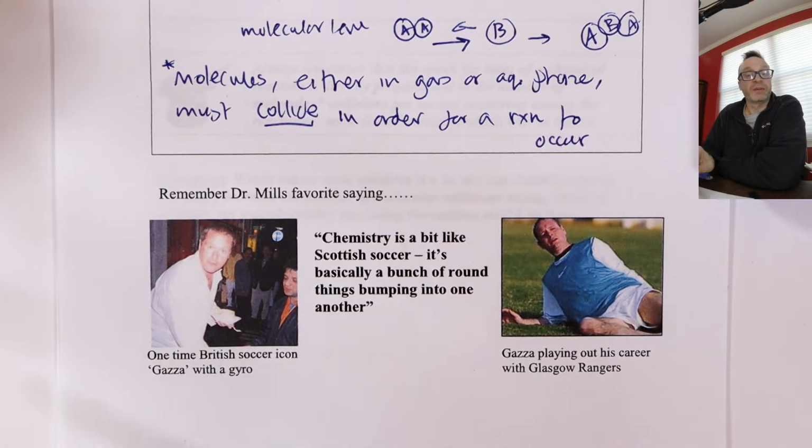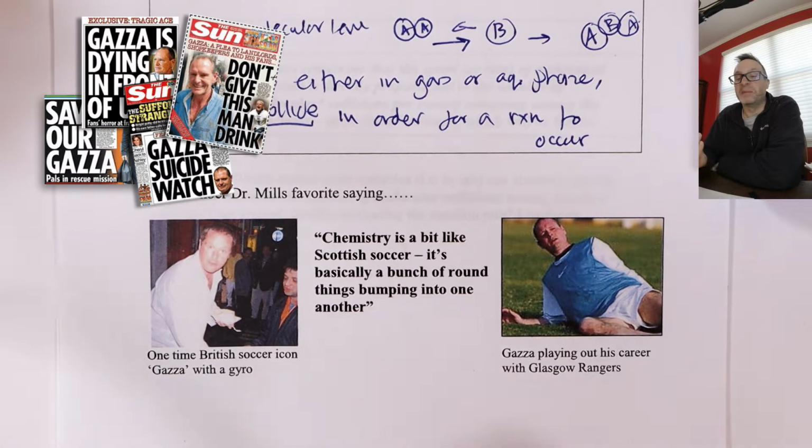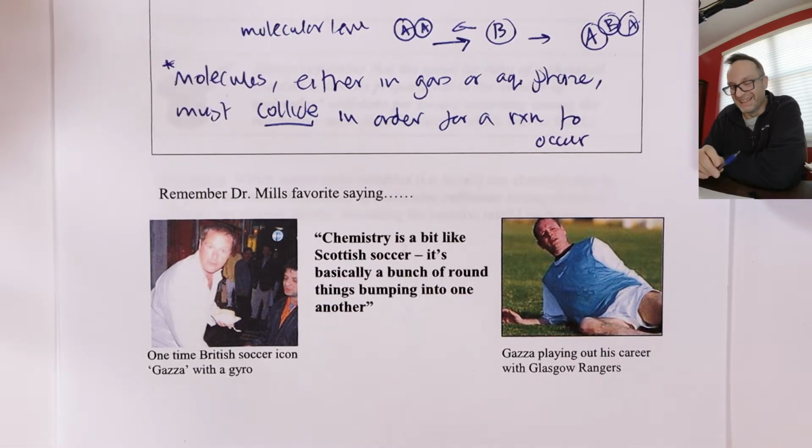So someone actually ran into a pharmacy. This is the 80s, no phones. So went into a pharmacy, grabbed one of those disposable cardboard cameras, snapped this shot, sold it to the Sun newspaper for $100,000. And the next day, there's Gaza with his gyro. The next day he had a terrible game, and it's all through the newspapers. You know they were hounding him.